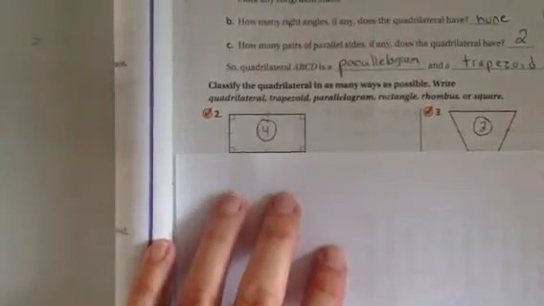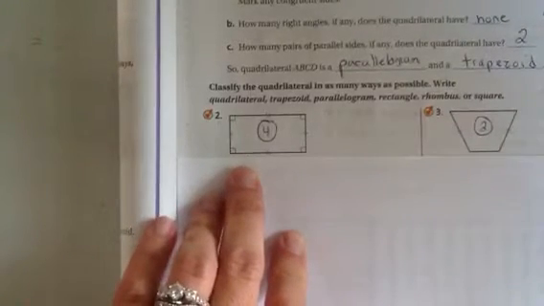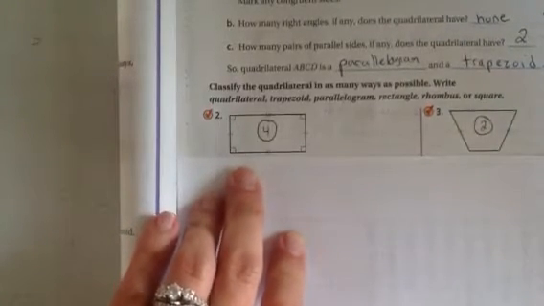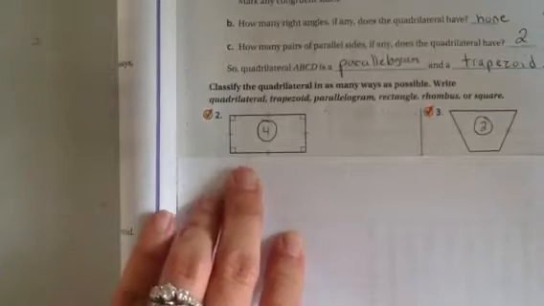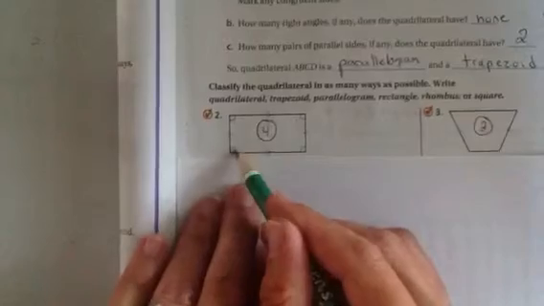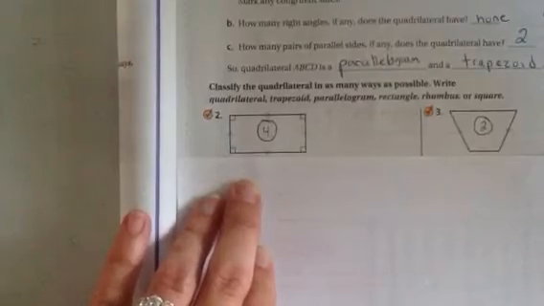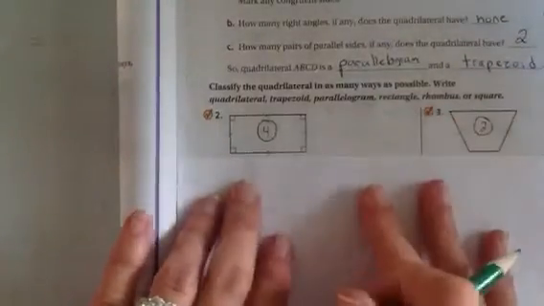Okay, so let's take a look at the next figure. And I put a little 4 in the center as a hint that we're going to be able to classify this one 4 different ways. Okay, so the first thing that I notice is it has 4 right angles. When I see those squares, it has 4 90-degree angles. So that tells me that it is a rectangle.